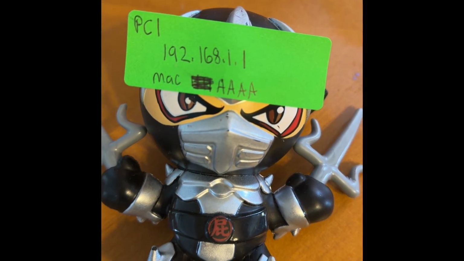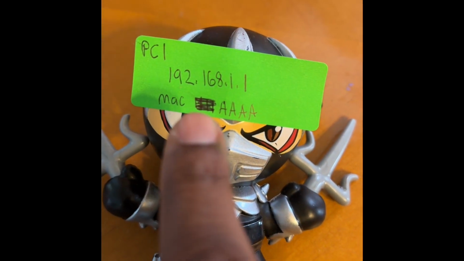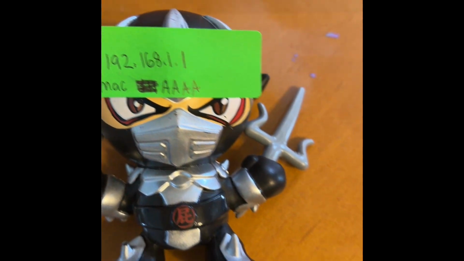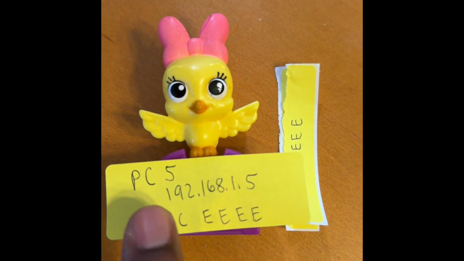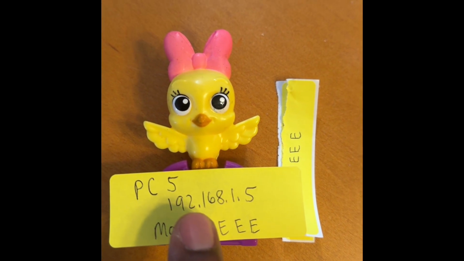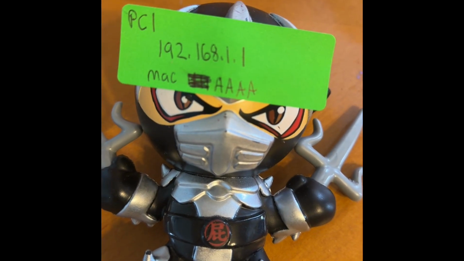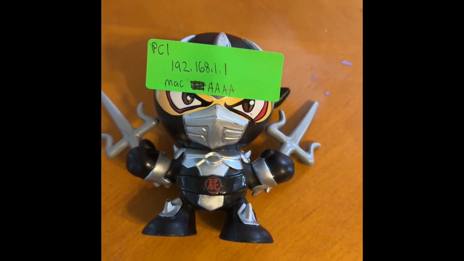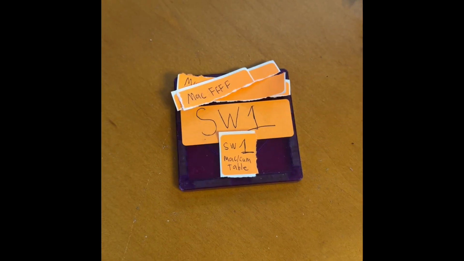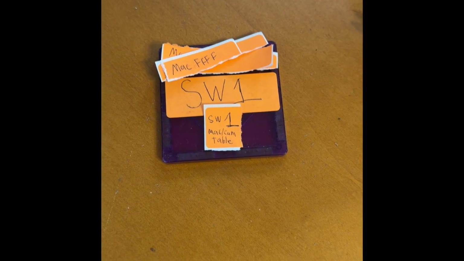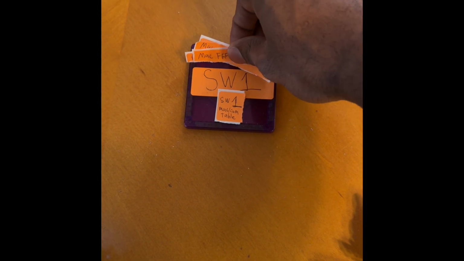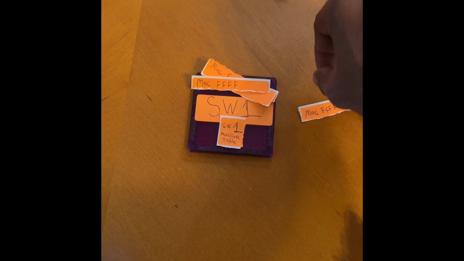So if we send a ping from PC1, and we put ping 192.168.1.5, what happens is that request, that ping, is sent to the switch. Now the switch sends a broadcast. Say, hey, who has this MAC address that matches this IP?